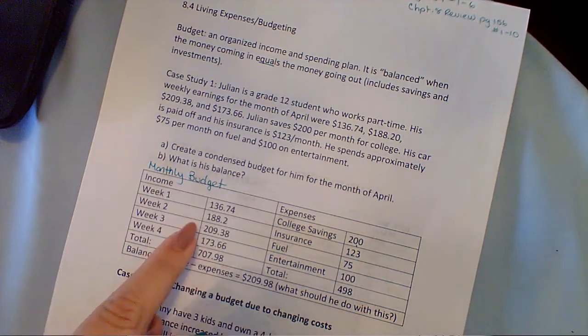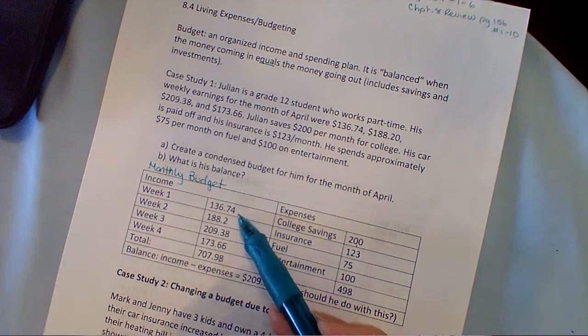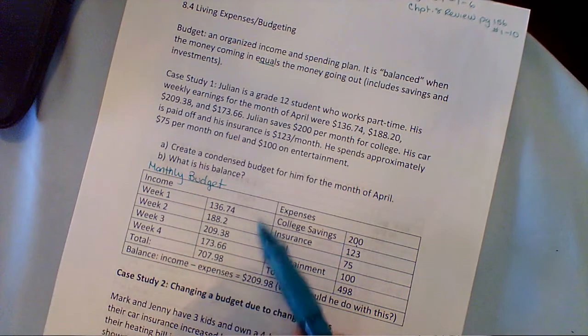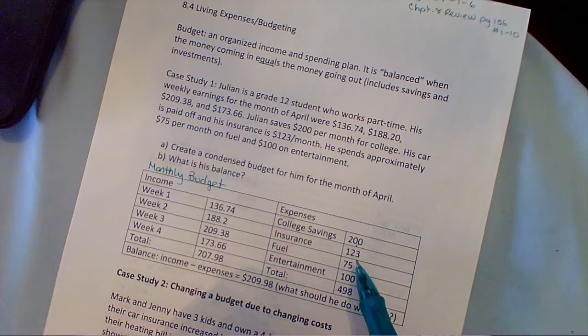Budgets tend to be monthly. It doesn't matter if you're getting paid weekly. You put the total amount that you would make a month in your budget. So college savings, $200 a month. That could be $50 a week, or it could just be one shot, $200 each month.